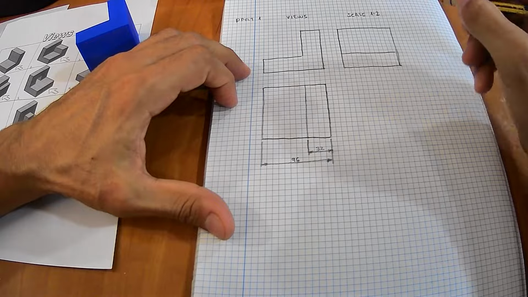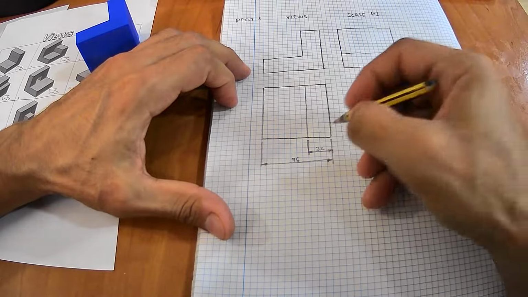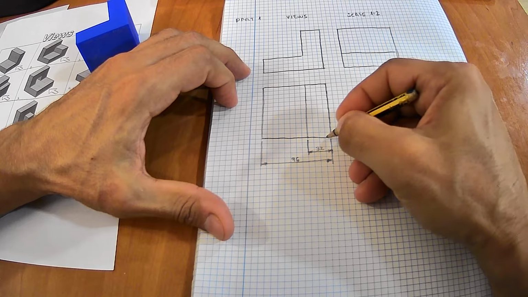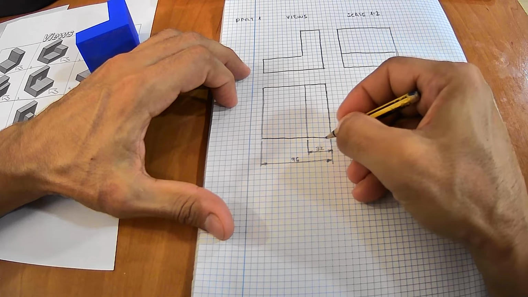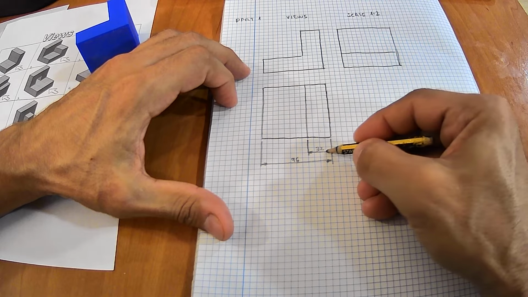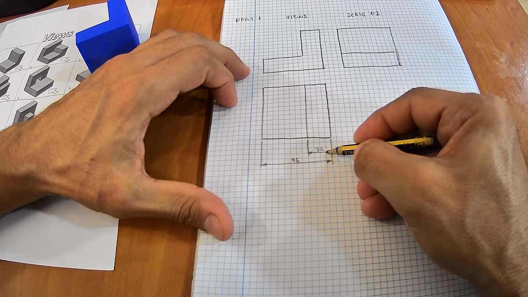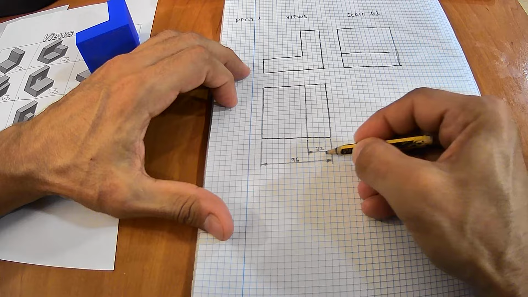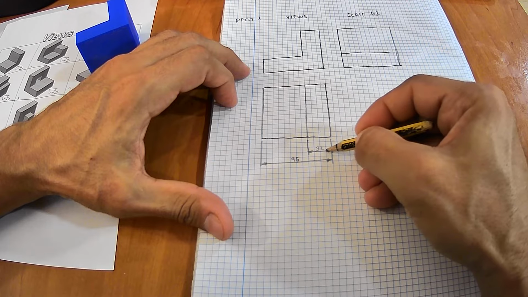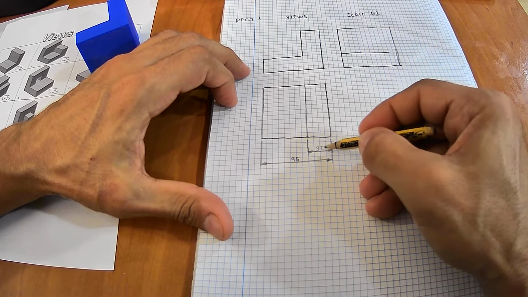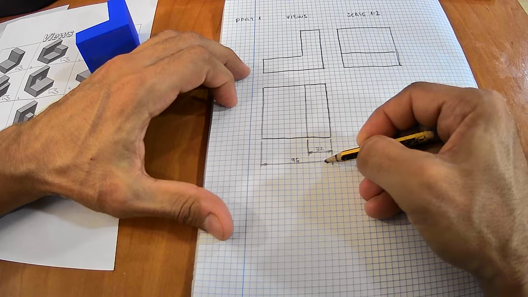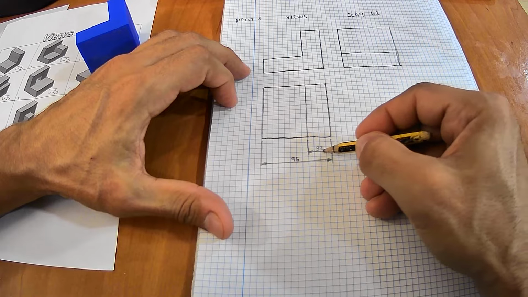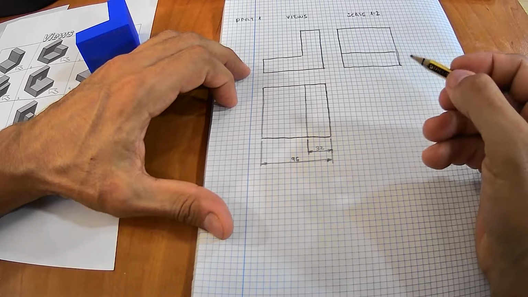Please pay attention, observe that the distance from the view, from the object to the first dimension line is 3 squares, must be 3 squares, and the distance from one dimension line to the next is or must be 2 more squares.